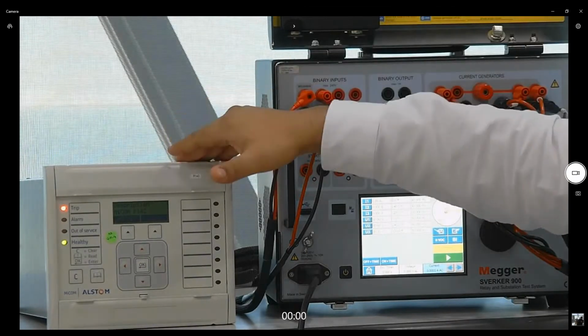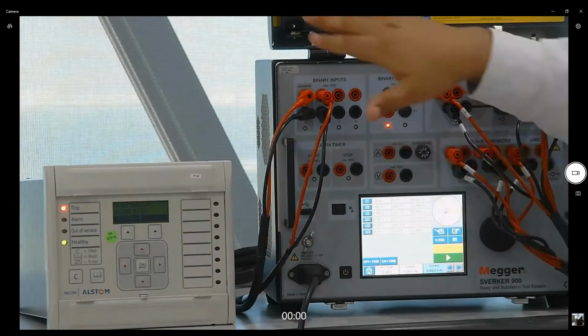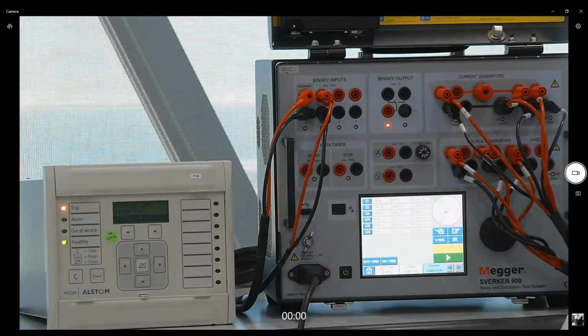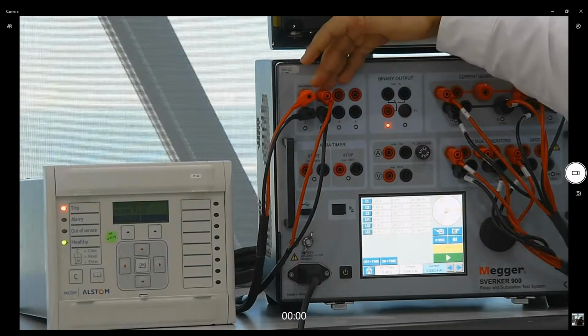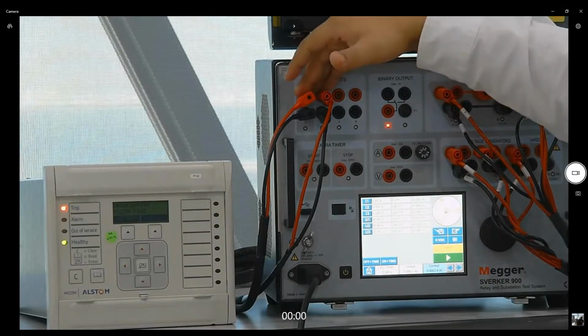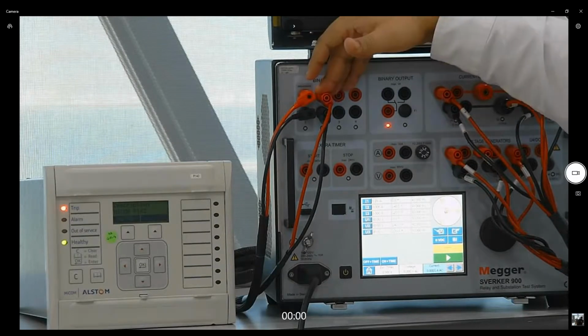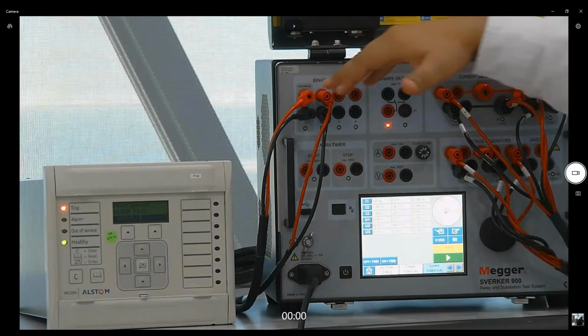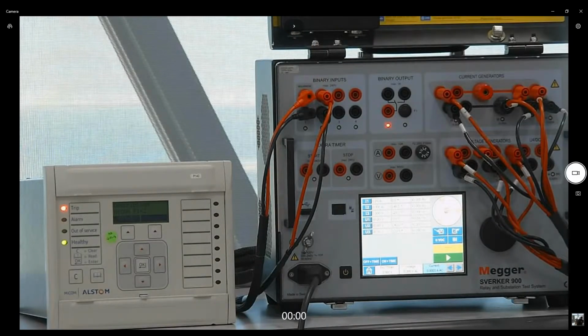Usually, in the field you will have a test plug to do this connection for you. And I'm taking a start and a trip contact, start on binary input 1 and trip on binary input 2. Now, with this setup, I can do all my tests without worrying about rewiring at all.